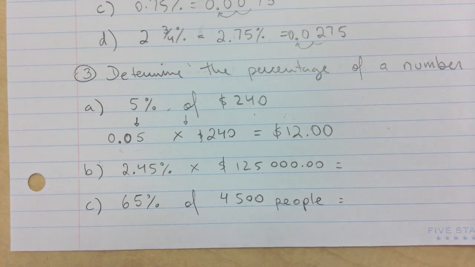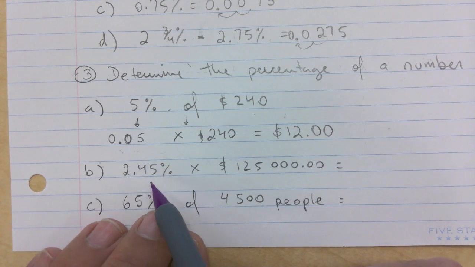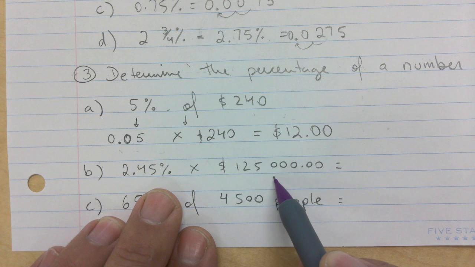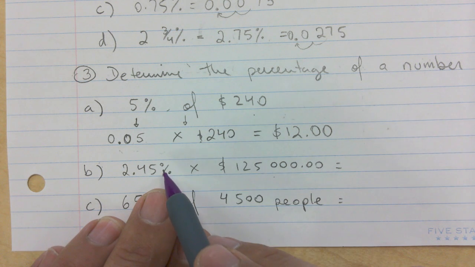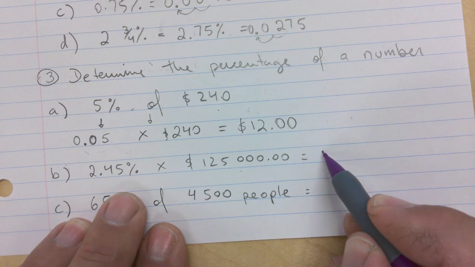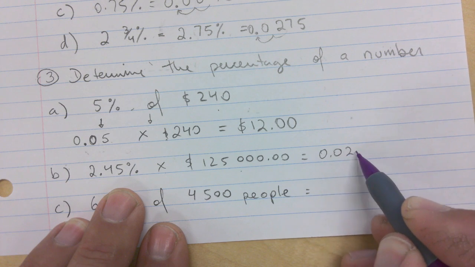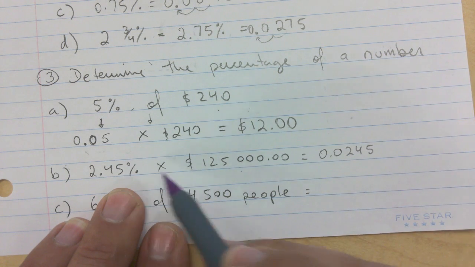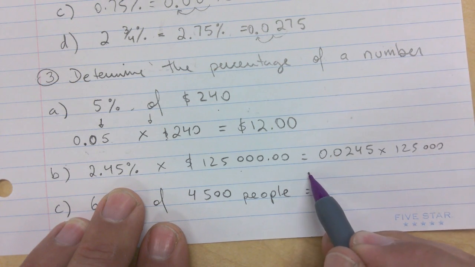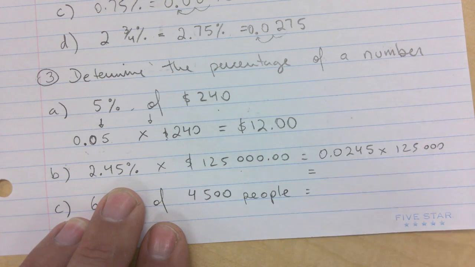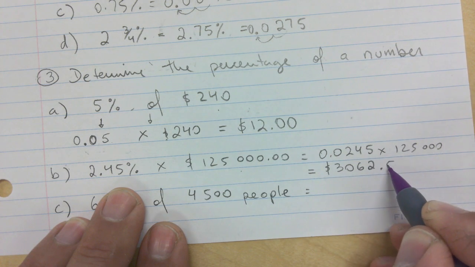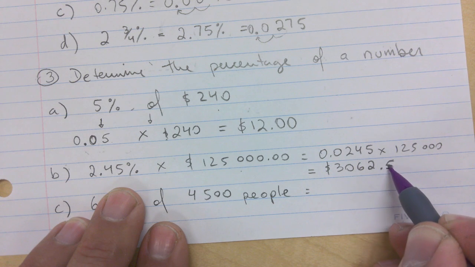All right, so let's try B here. 2.45% times $125,000. You cannot just take 2.45 and multiply by that because you get a huge number, okay? You would have to turn that into a decimal, which turns out to be this. So you just divide that by 100, you get that, and then you multiply that by 125,000. And what do we get? 3,062.50.